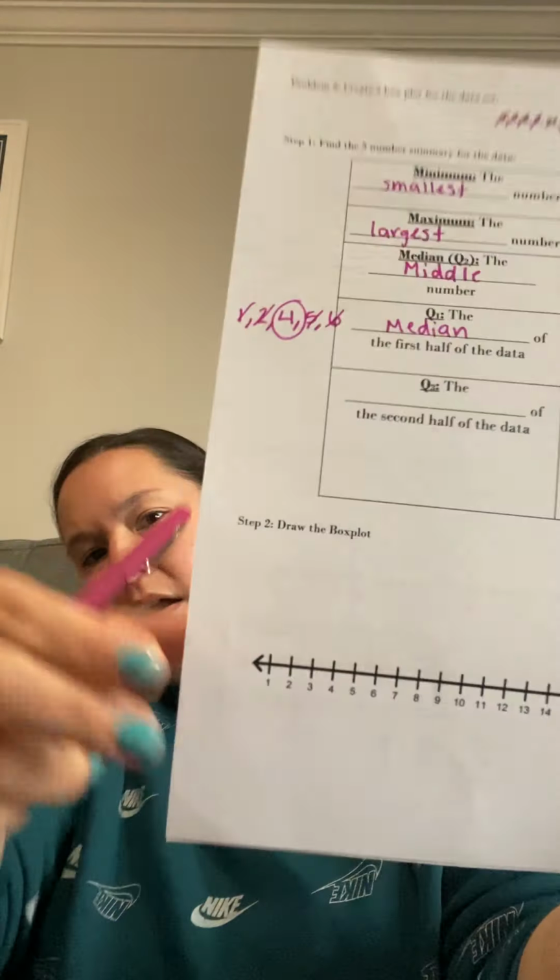Just like that. All right, now I have to find the median of the second half. Well, I'm going to copy it down from 8 and all the numbers after it. So that's going to be 8, 9, 17, 24, 25. I go ahead and find the median, and in this case, it's 17.